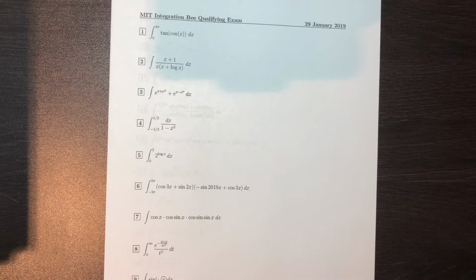Today we're going to be doing the MIT Integration B qualifying exam from 2019. Now in this exam, participants are supposed to have 20 minutes to compute the following 20 indefinite and definite integrals. But in this video, I'm not going to be taking this in a time limit. I'm just going to be going through the integrals in a quick way to show how to solve this test, but I'm also going to be thoroughly explaining how to complete every integral. So I really hope you enjoy.